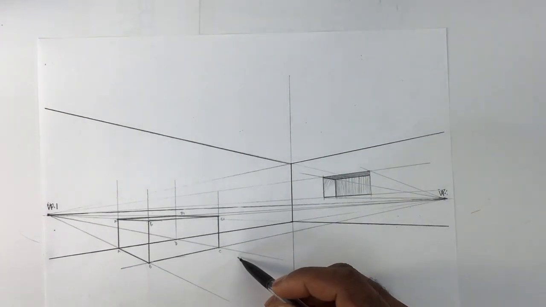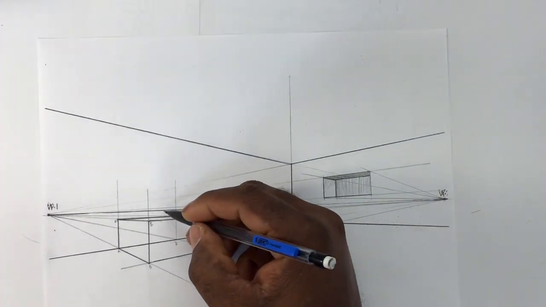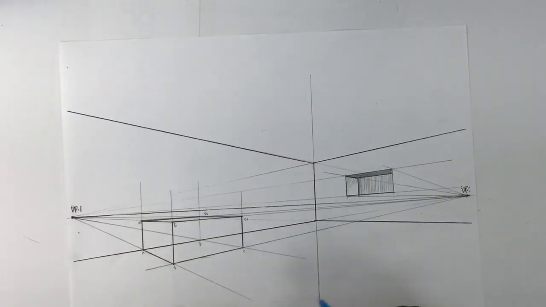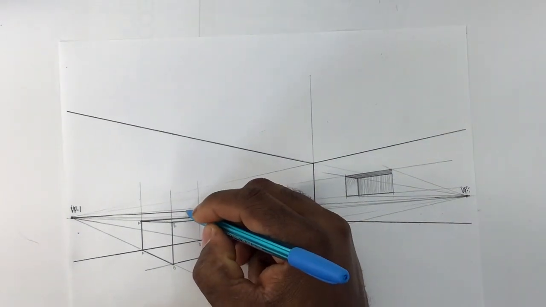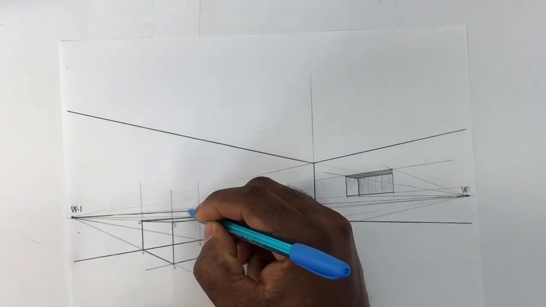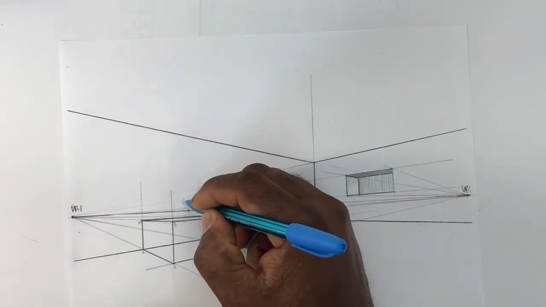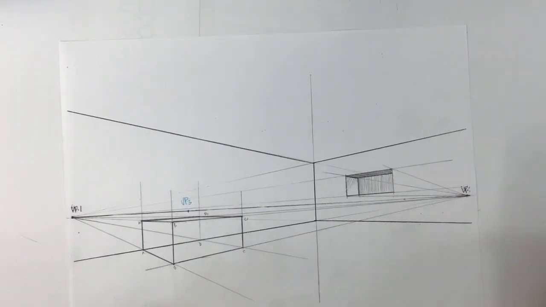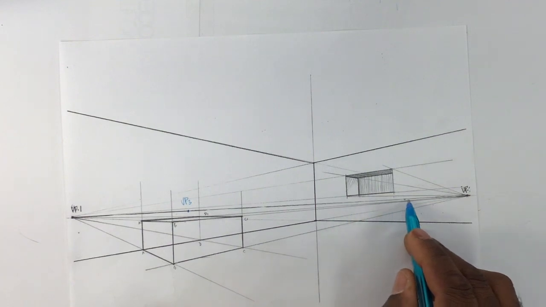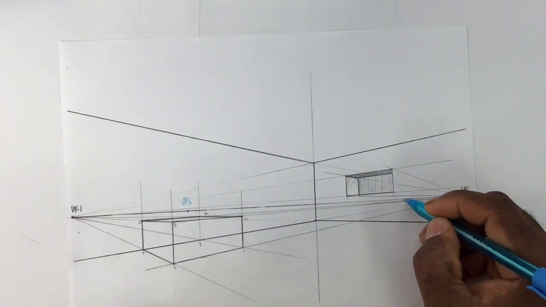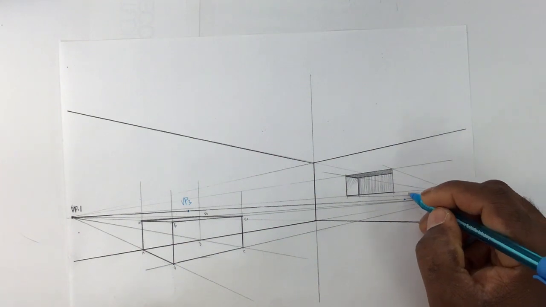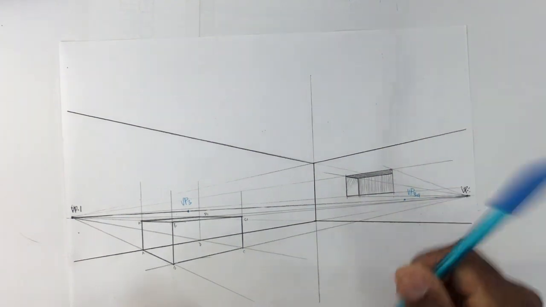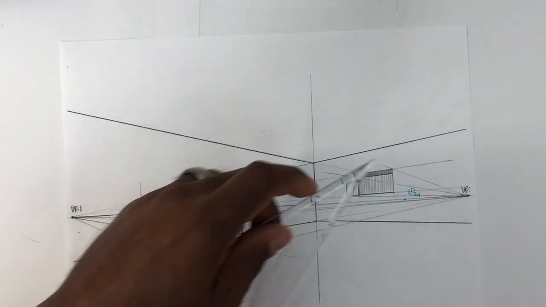So let me put a box here, and we're going to use blue. And for our new vanishing points, I'm going to go with 2, 3, and 3A again. So VP3 and VP... I'm not on the right, I am on the right vanishing... horizon line, sorry. And VP3A. Okay, so let's work that out.